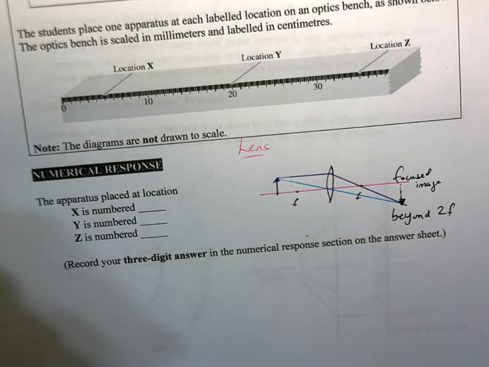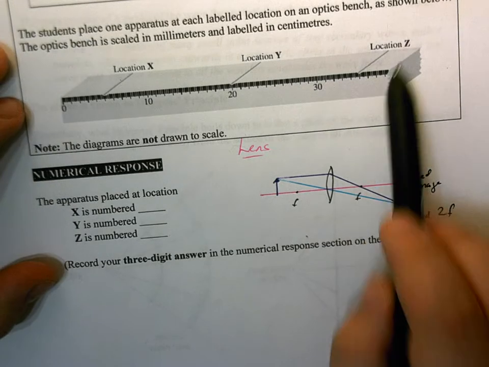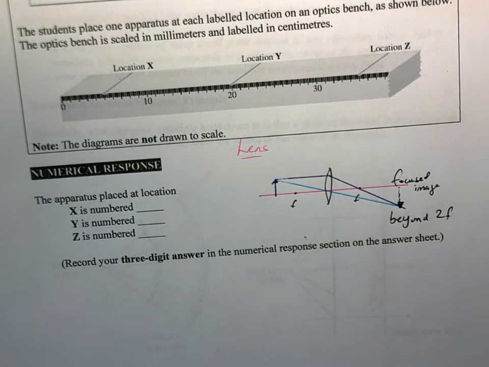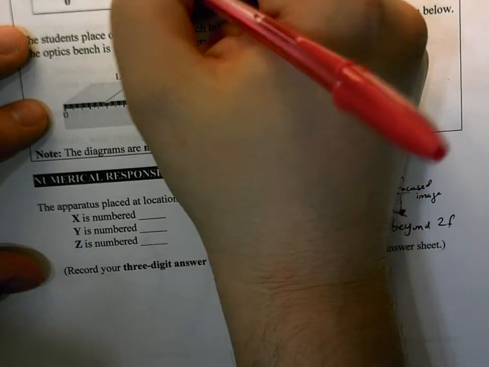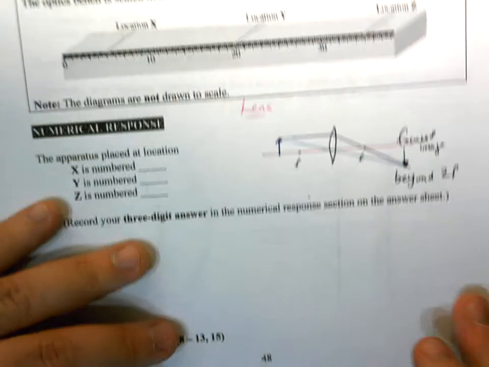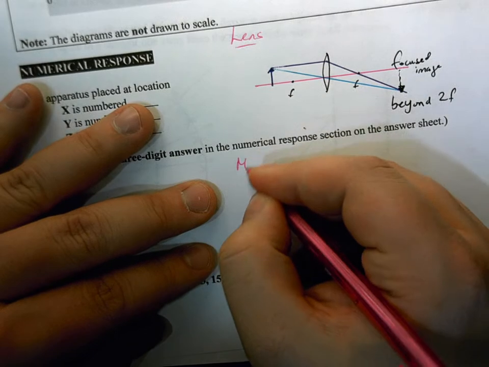So we can't actually use this. The problem with the lens is it will produce a focused real image, but it's not going to produce it at the location we have the screen. So we're actually not going to use the lens. The mirror, let's check though. We'd better be sure that this works.